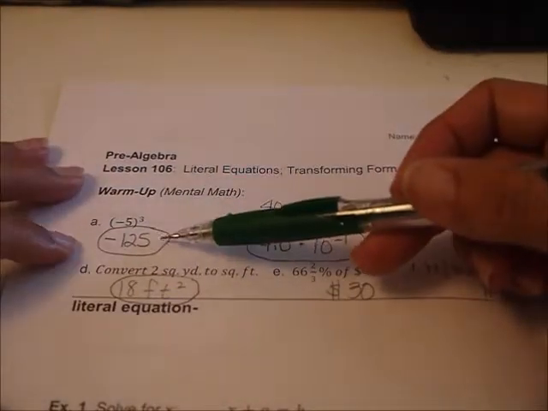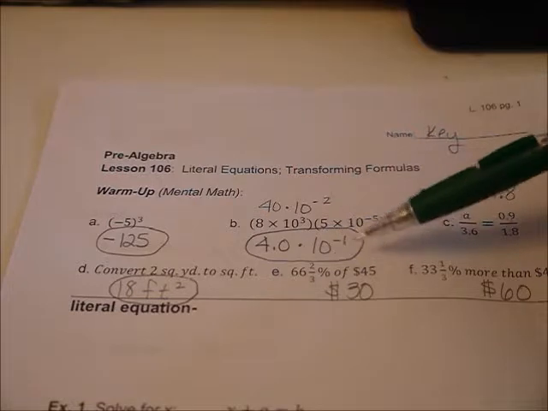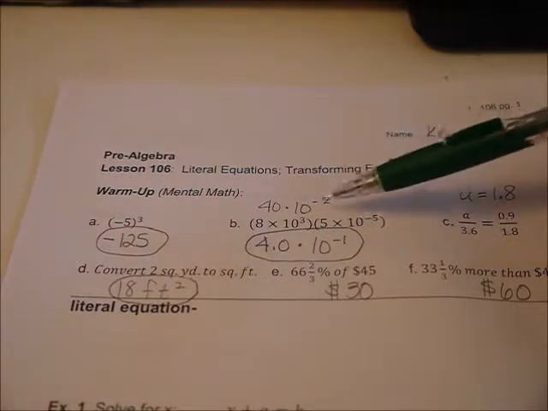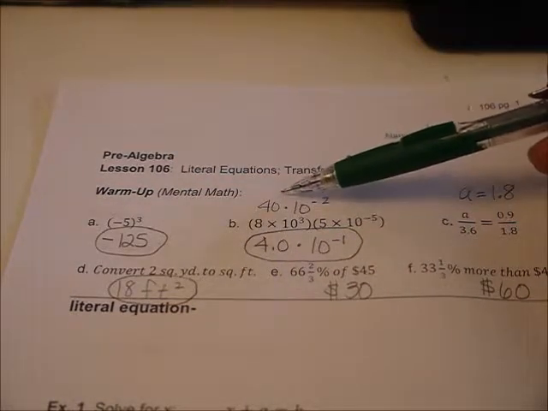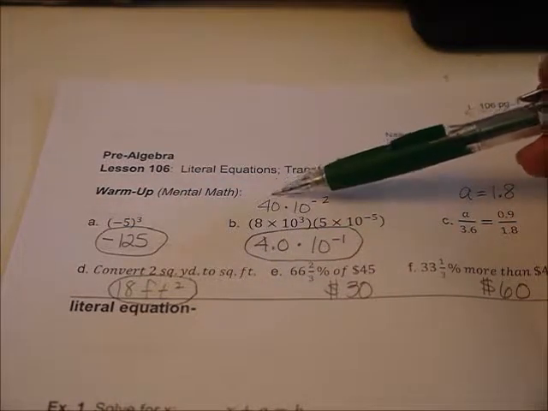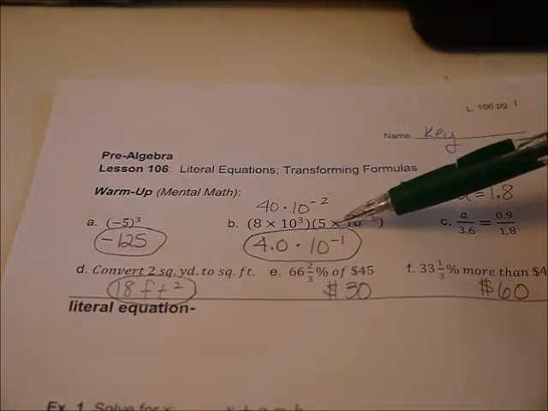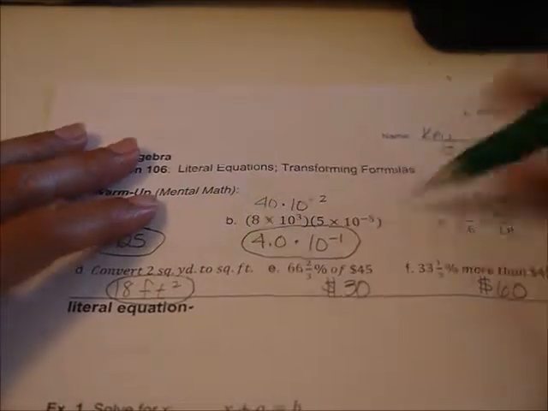Okay, the answers to the warm-up in lesson 106. Here we've got negative 125, and I get 4.0 times 10 to the negative 1, because 8 times 5 is 40, and 3 plus negative 5 is negative 2, but that actually is 4 times 10 to the positive 1. Positive 1 plus negative 2 is negative 1, so we get 4.0 times 10 to the negative 1.